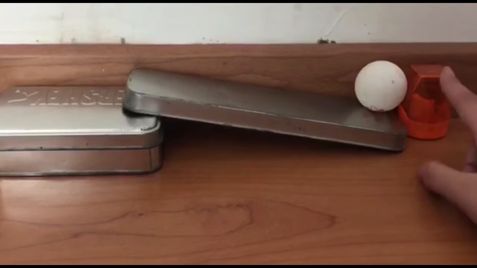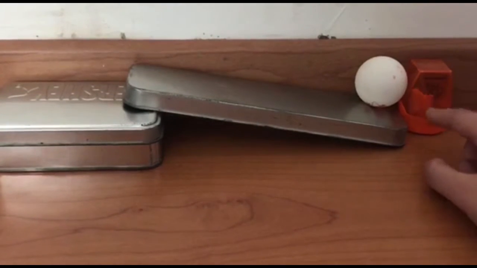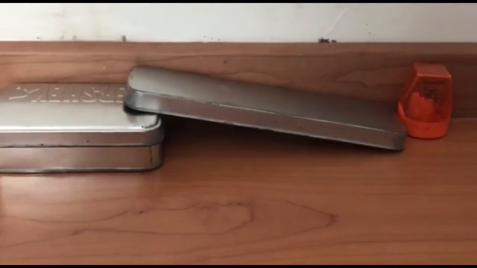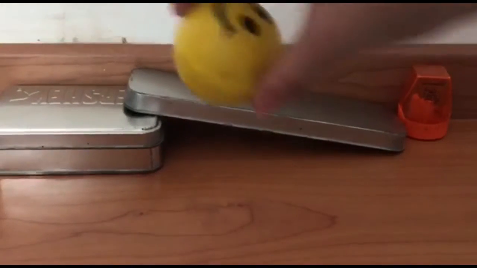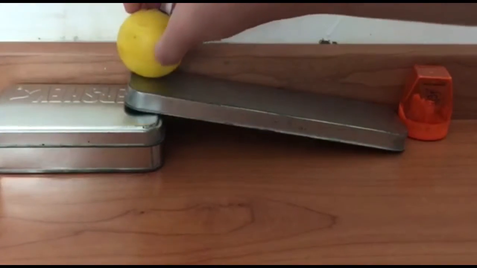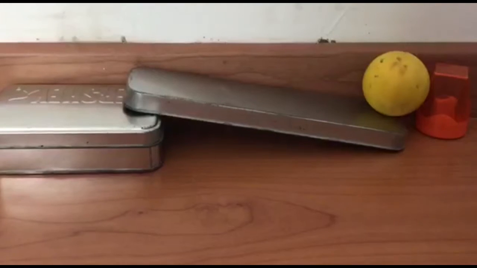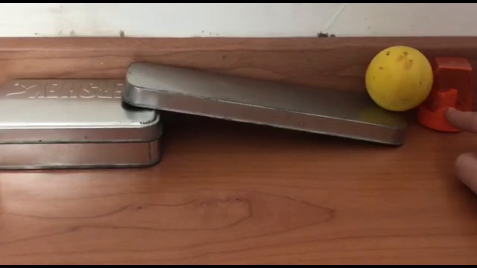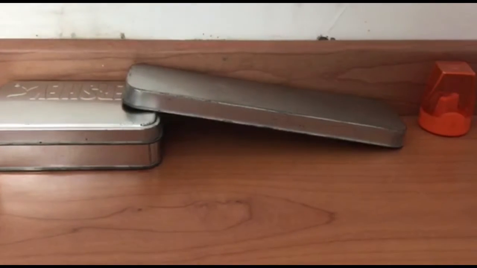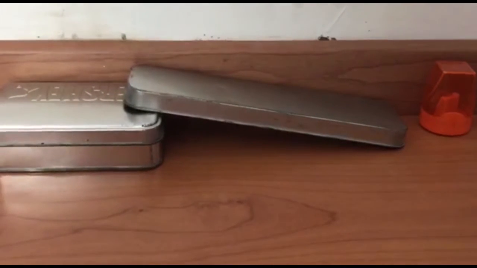So here we see that the little sharpener didn't move at all. Then the second ball. Here we see that the sharpener moved slightly more than with the ping pong ball.